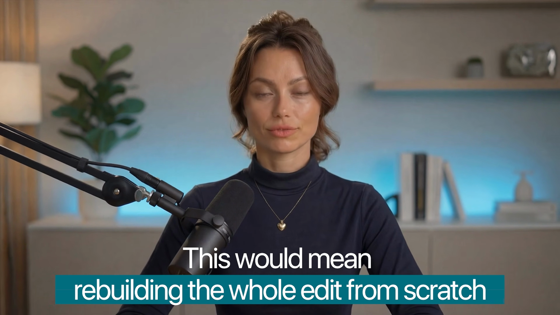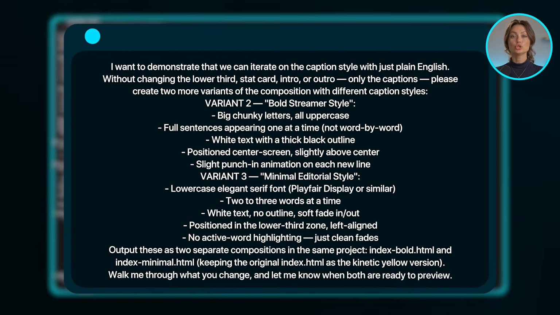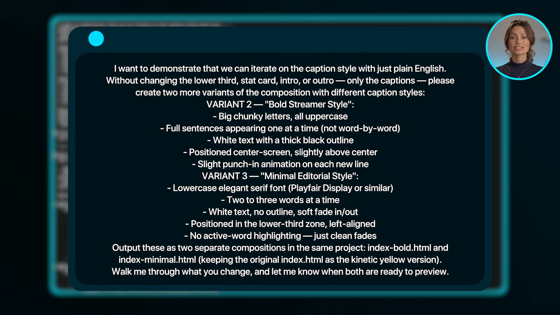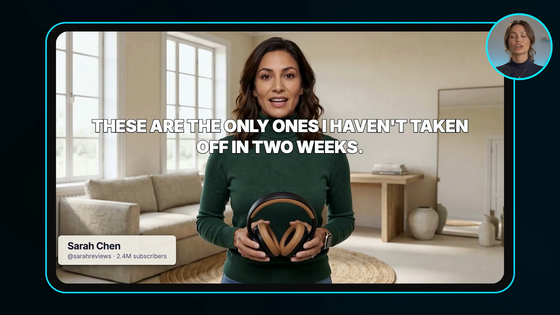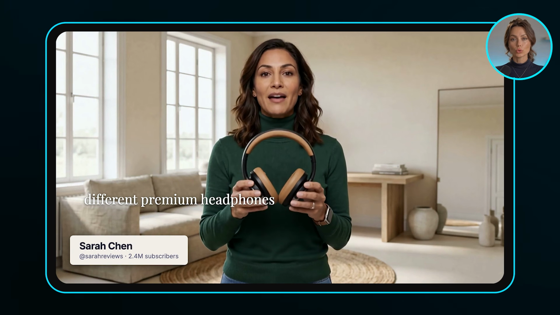For most AI editing tools, this would mean rebuilding the whole edit from scratch. With this workflow, it's a single sentence. We'll tell Claude to generate 2 new caption styles while keeping everything else in the video identical. A bold style of large white text and full sentences at a time, or a clean editorial style in elegant lowercase serif, fading in fewer words at a time.